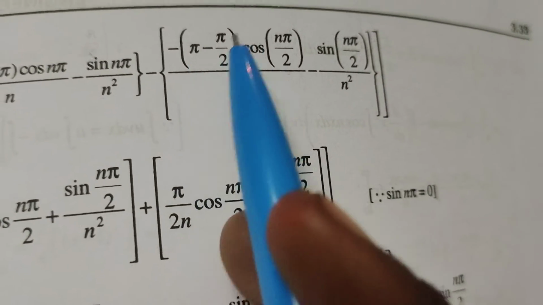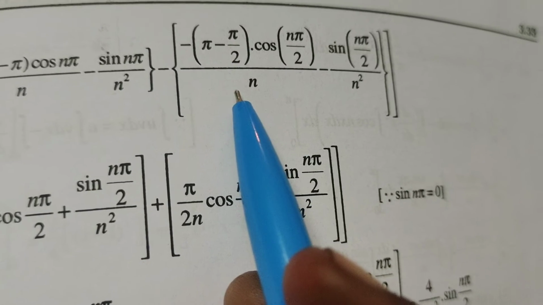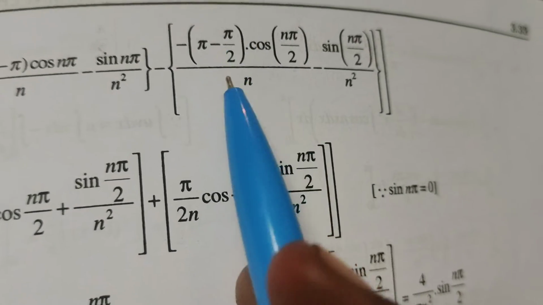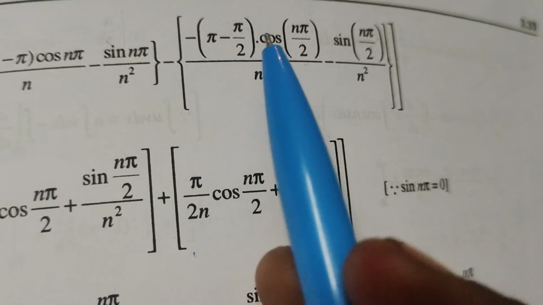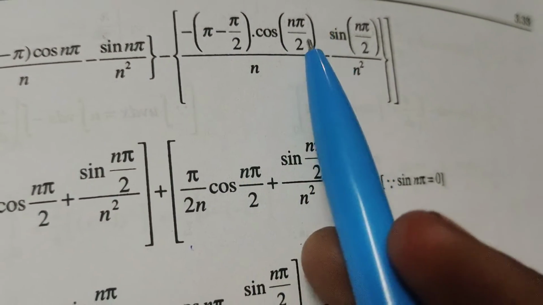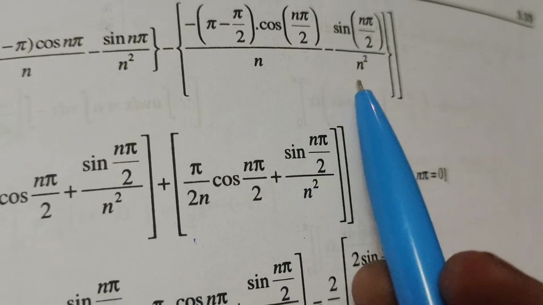This is 2 pi minus pi, pi by 2n, minus into minus plus cos n pi by 2 plus sin n pi by 2 by n square.